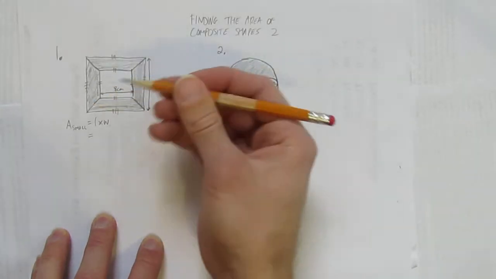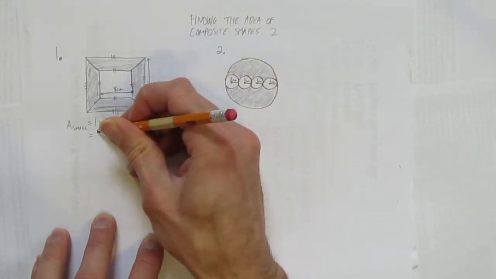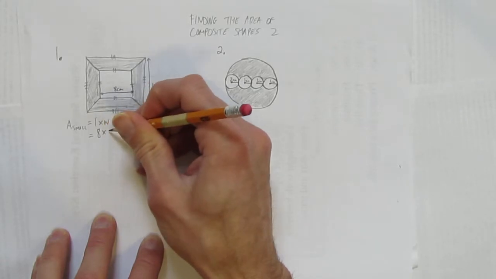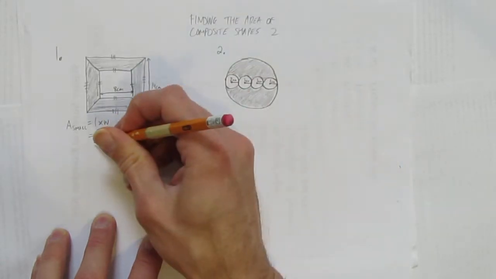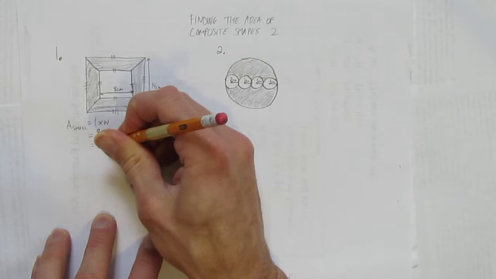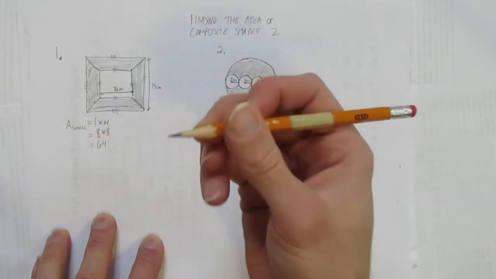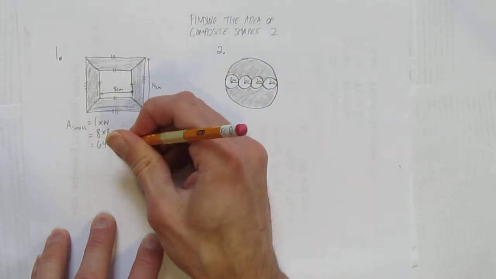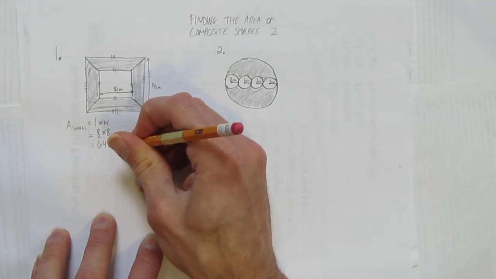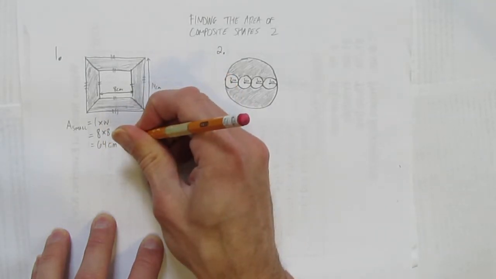So the area of a square, or a rectangle with 2 sides the same, is just both sides times each other, which gives you 64. You can do that on your calculator if you want. 8 times 8 is 64. Don't forget to put your units though. These are centimeters squared because it's an area.